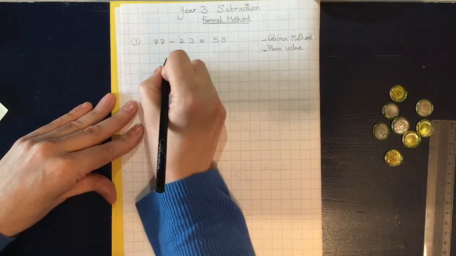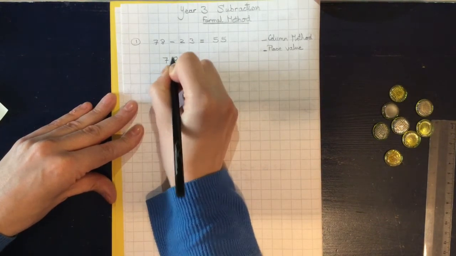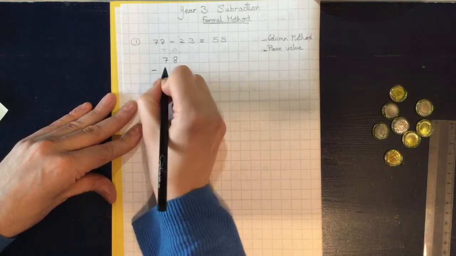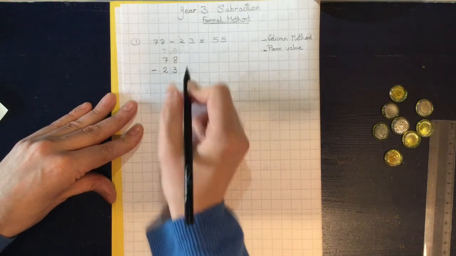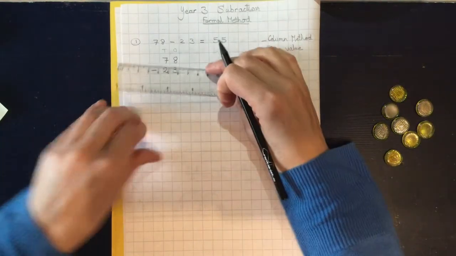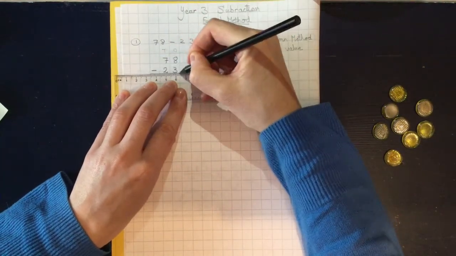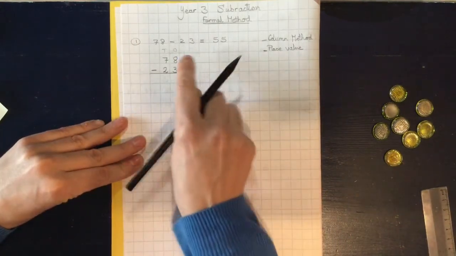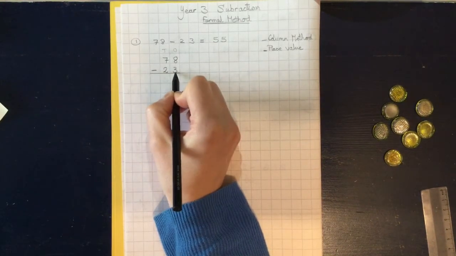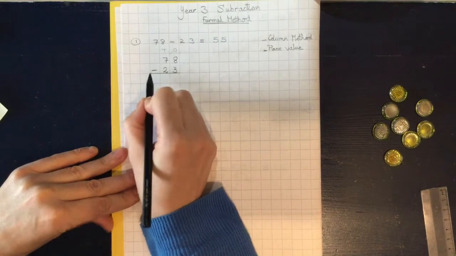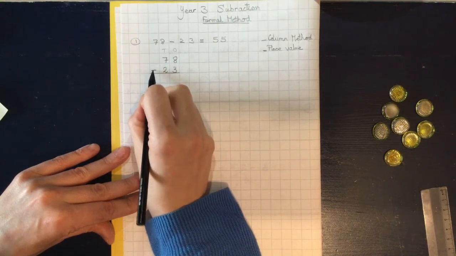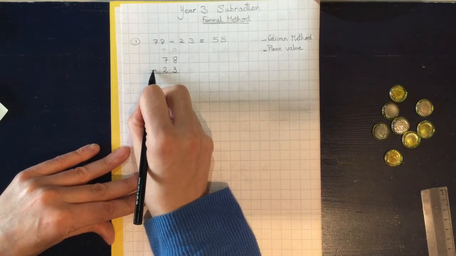So in this case we would have 78, which is made of 7 tens and 8 ones, take away 23, which is made of 3 ones and 2 tens. We would start with our minuend. So we have 8, take away 3. And it's good to point at it and say it so we don't get confused with other operations. It is forcing our brain to really focus on the operation we are doing right now.